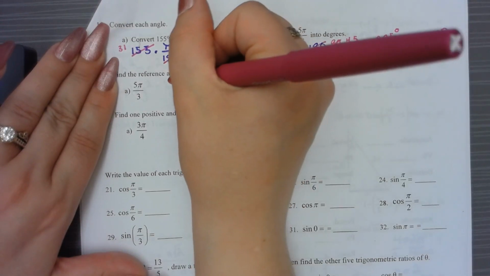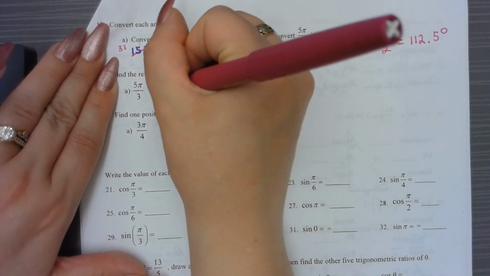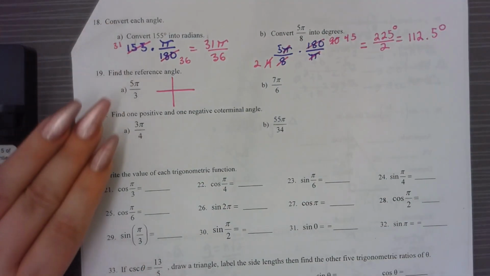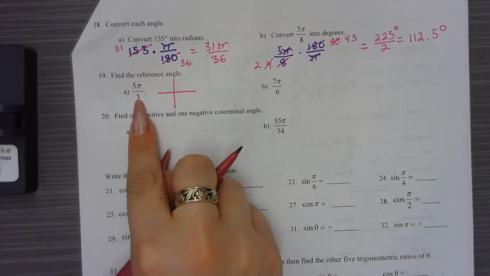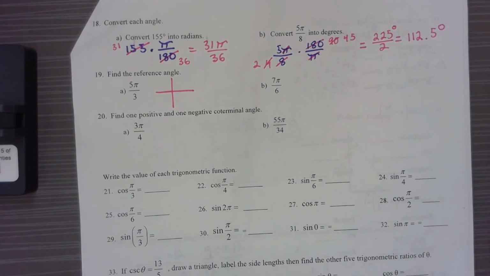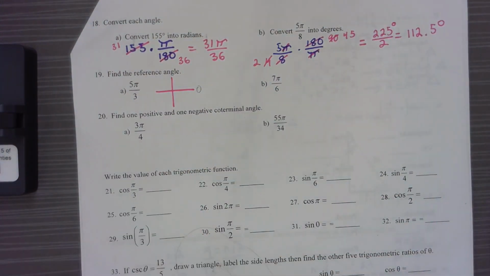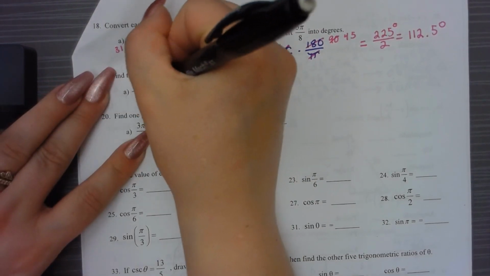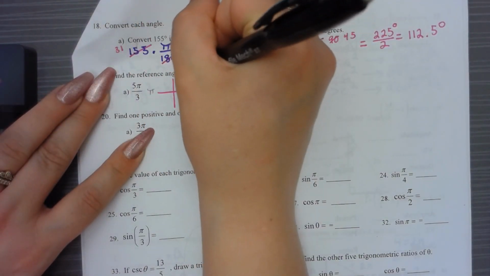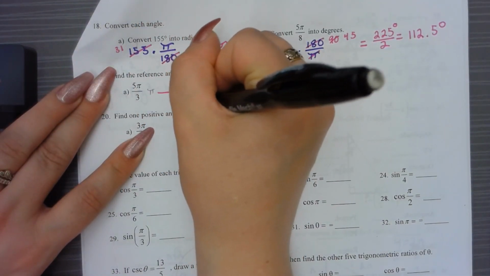There's a couple of different ways to do this. For this one, 5 over 3, we're talking about 1 2/3. For some of my students, it does help to draw it out. So we should hopefully at least know that this is 0, this is pi over 2, and then this is 3 pi over 2.